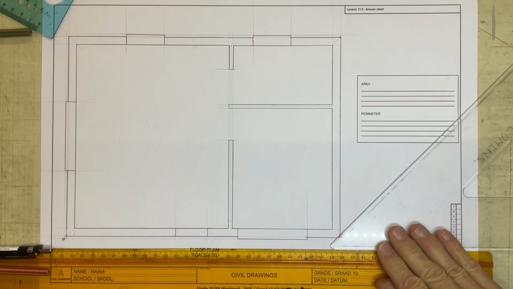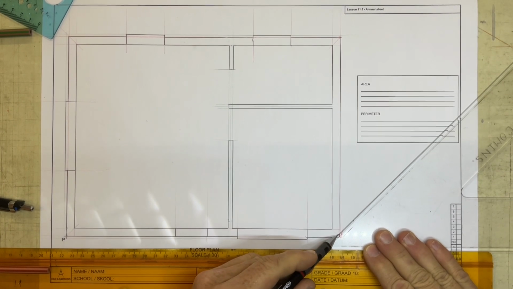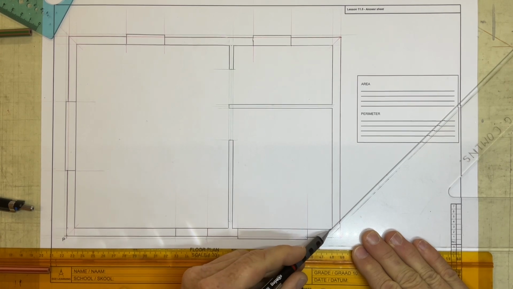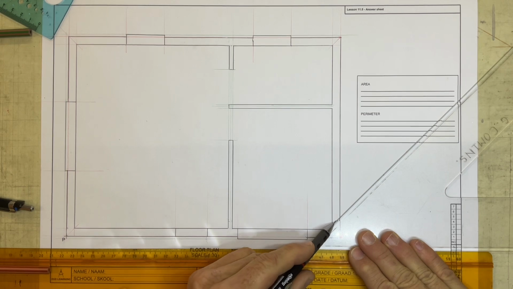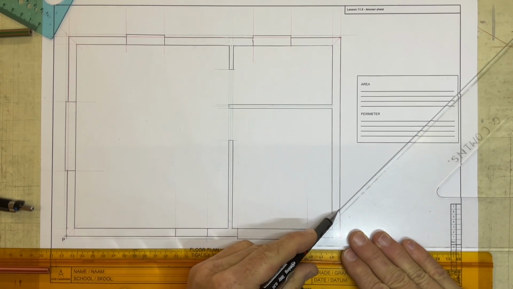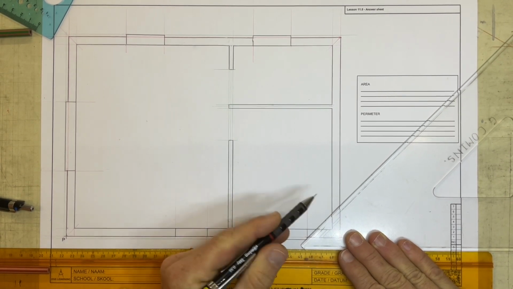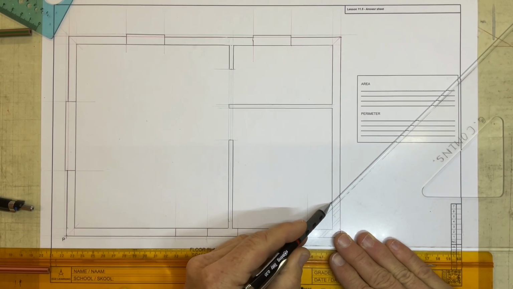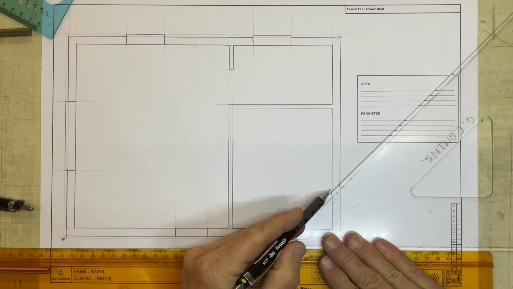Let's just have a look-see. I'm going to do the hatching quickly, and then you can see how that's done. So little line, little space, big space, small space, big space, small space, big space, small space, big space, small space.